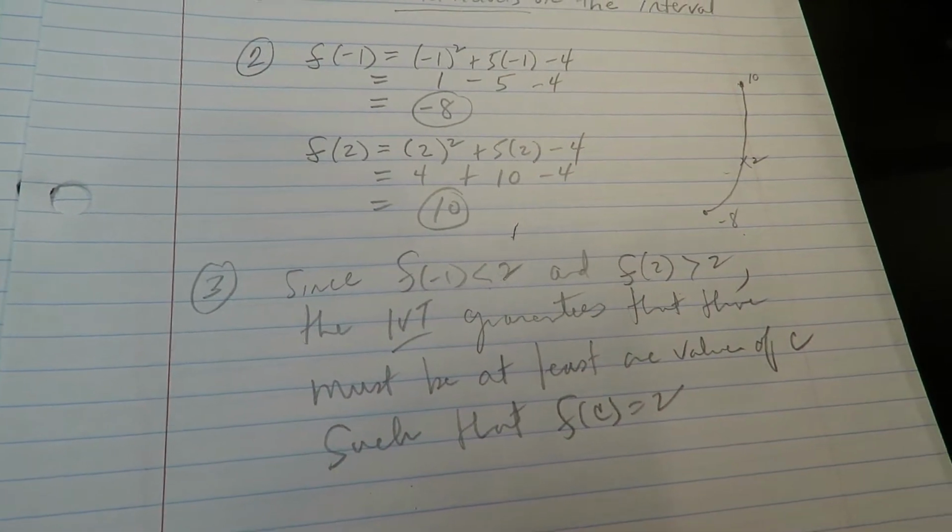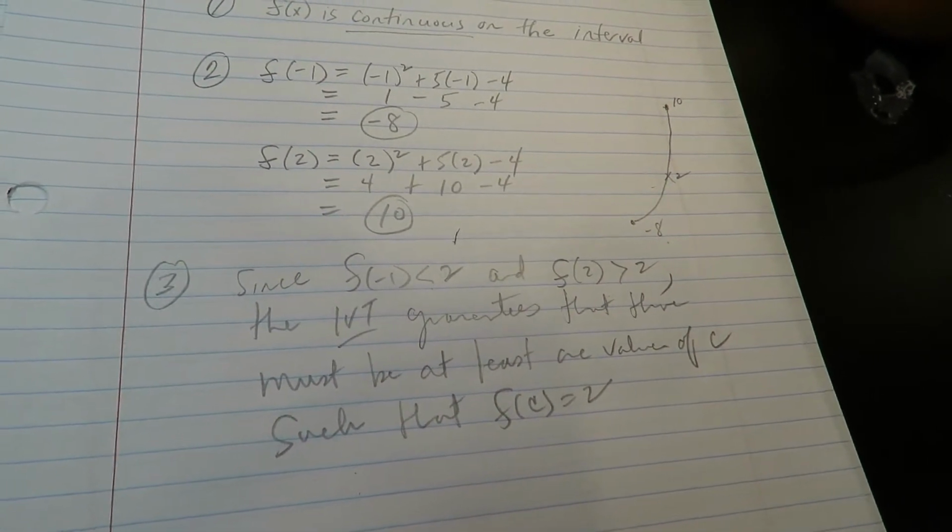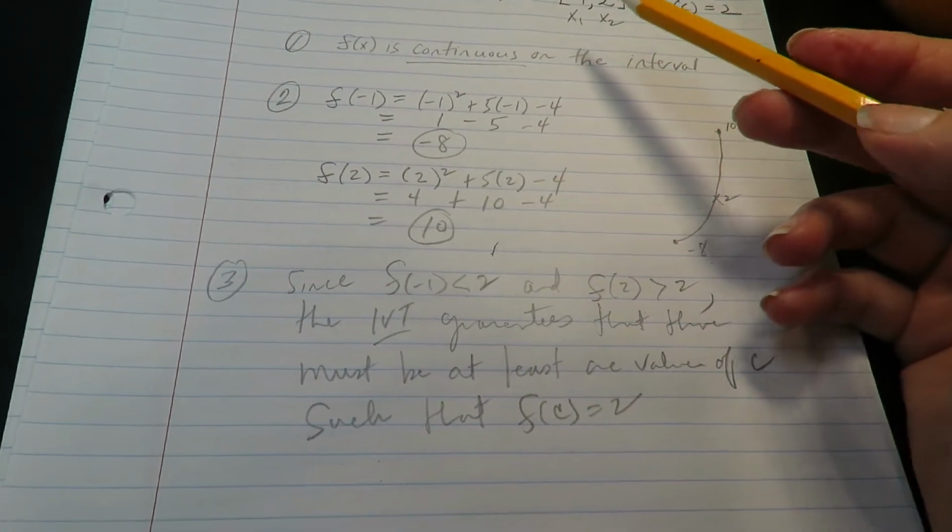Since it's a parabola, there'll just be one value of C. This one won't oscillate in between those domain values.